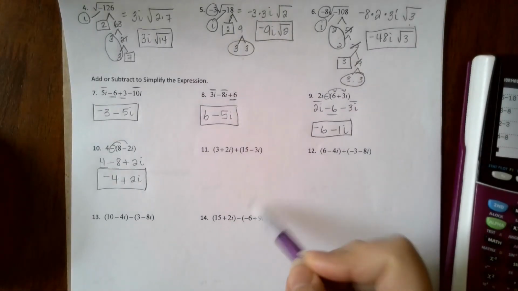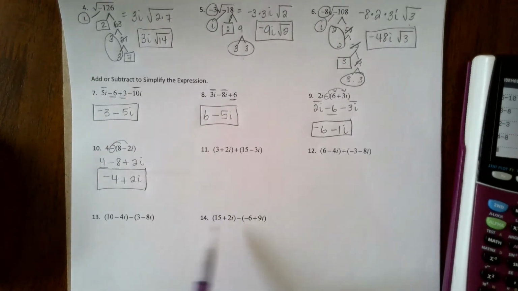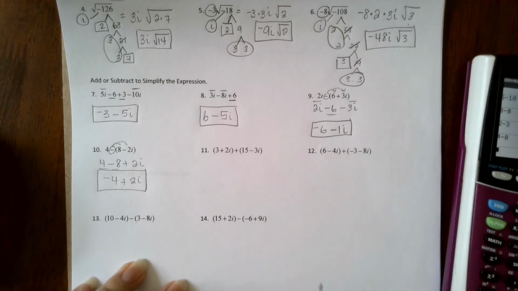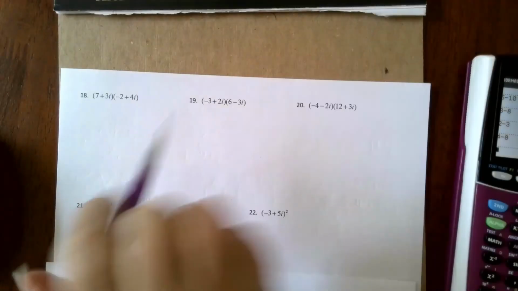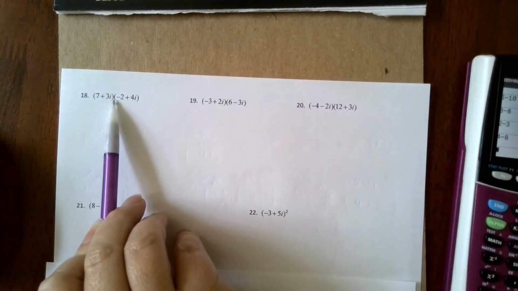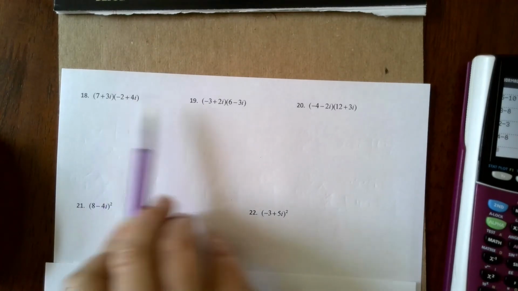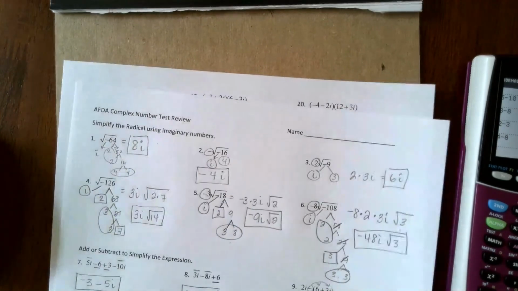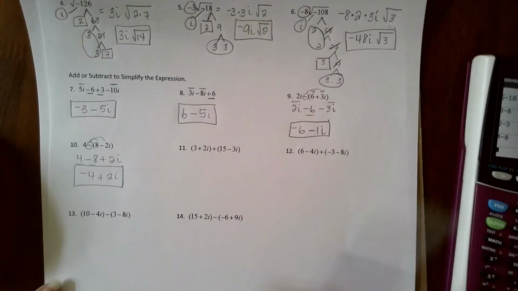All right, now moving on to 11, 12, 13, and 14. Now, I want you to notice that inside the parentheses, in between them, there is a plus or a minus sign. Please don't get this confused with the next page. The next page, 18, 19, and 20, notice that there's no sign in between them. So this means you're multiplying. So you're going to FOIL these, but for these problems, 11, 12, and 13, you're adding or subtracting to simplify the expression.